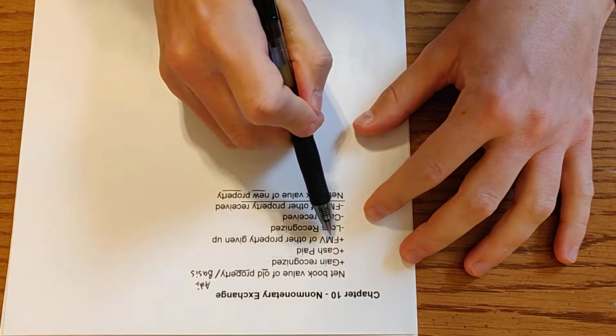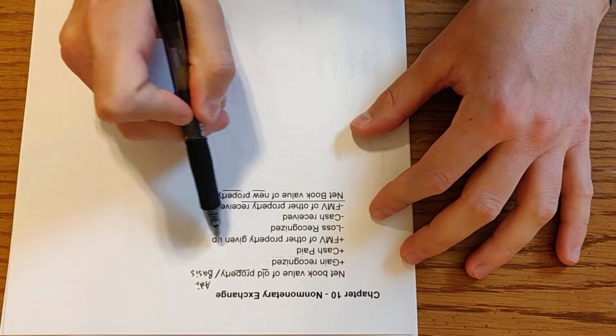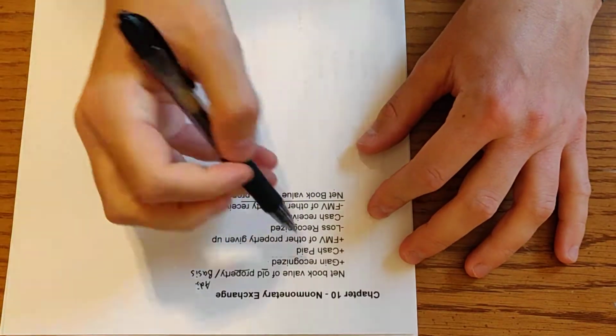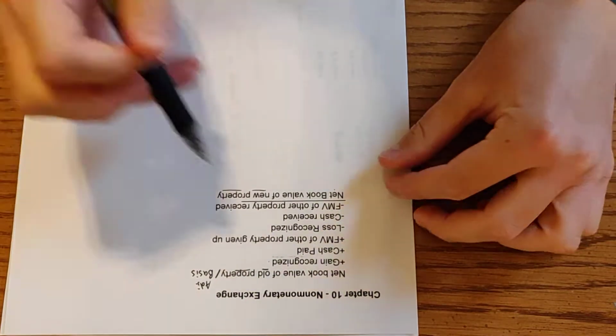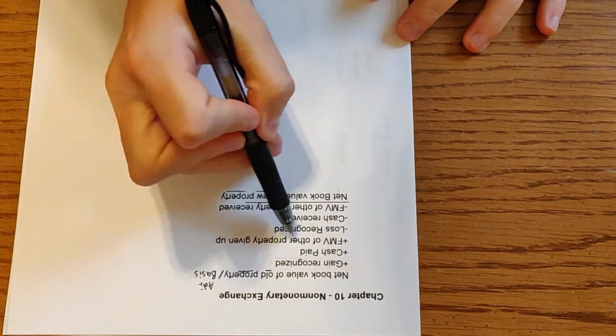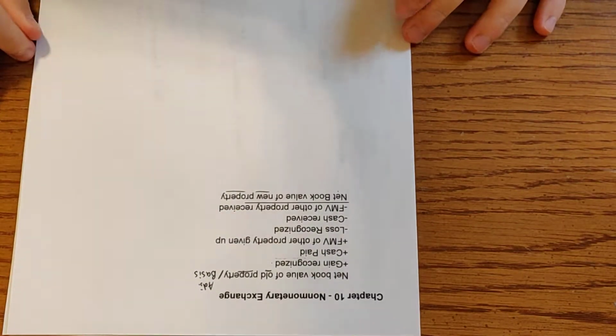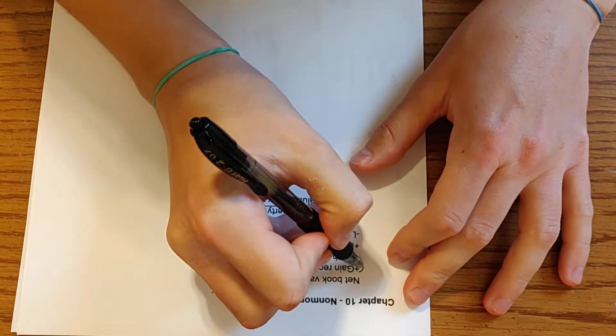For anybody that has questions, I'll cover this very quickly just so we can clear it up. When it says other property, what I mean by that is, let's say you were trading in a truck for a truck, and then you also threw in a boat or something. That would be determined to be other property. Property other than the property that is the main component of the transaction would be determined to be other property. All right, so that's the first part. Let's go through these two and then these two, and why they make sense.